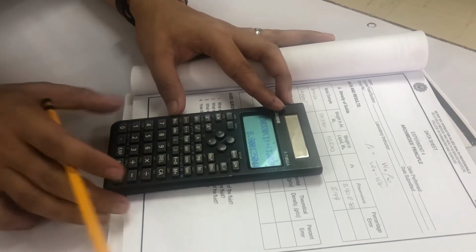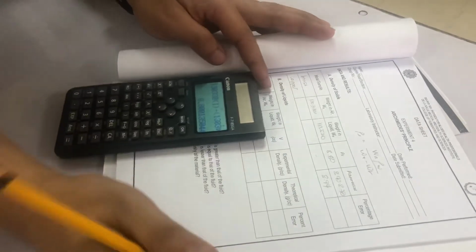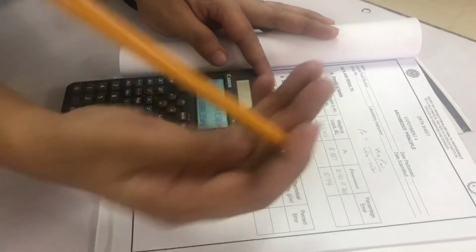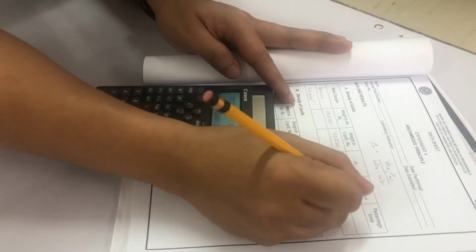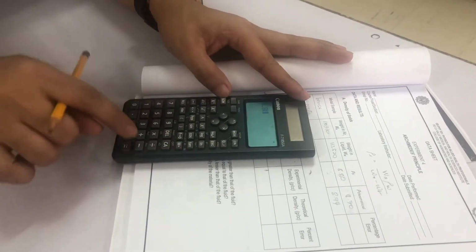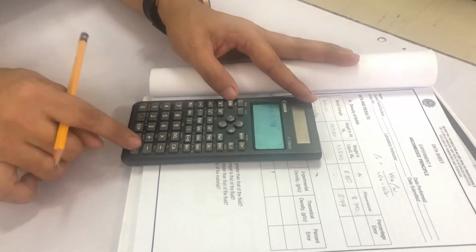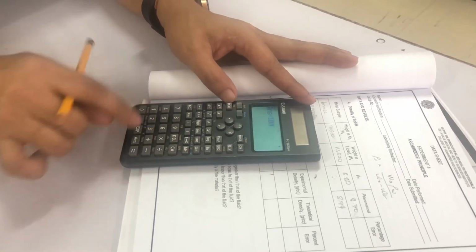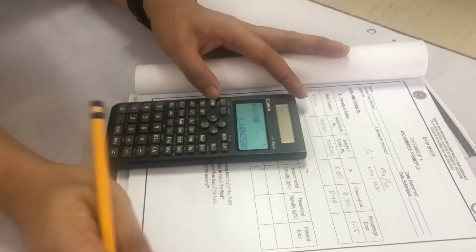Okay, so the value is 8.80. Since the closest value here is 8.70, I'll be using the 8.70 as the density of brass. So let's compute for the percentage error. 8.80 minus 8.70 over the theoretical value, 8.70, multiplied by 100. Okay, the value is 1.15. So the percent error here is 1.15%. Okay, that's for brass. Then I will be replacing this one by copper.